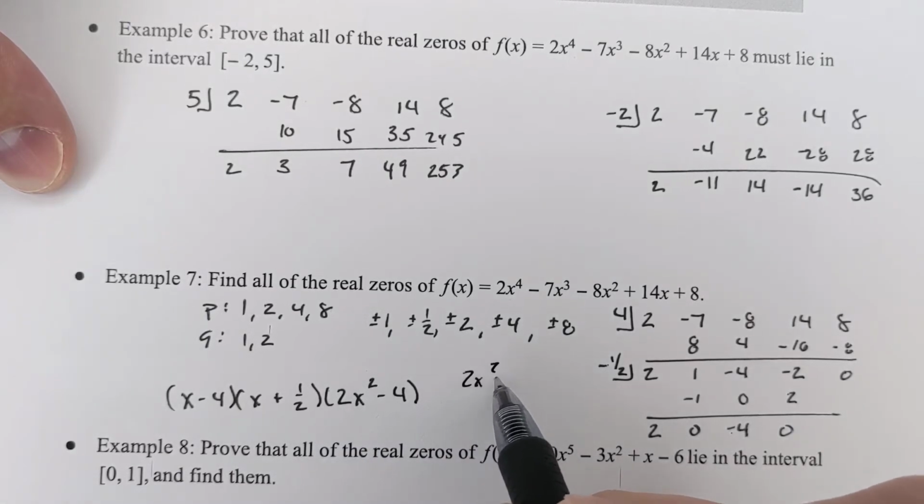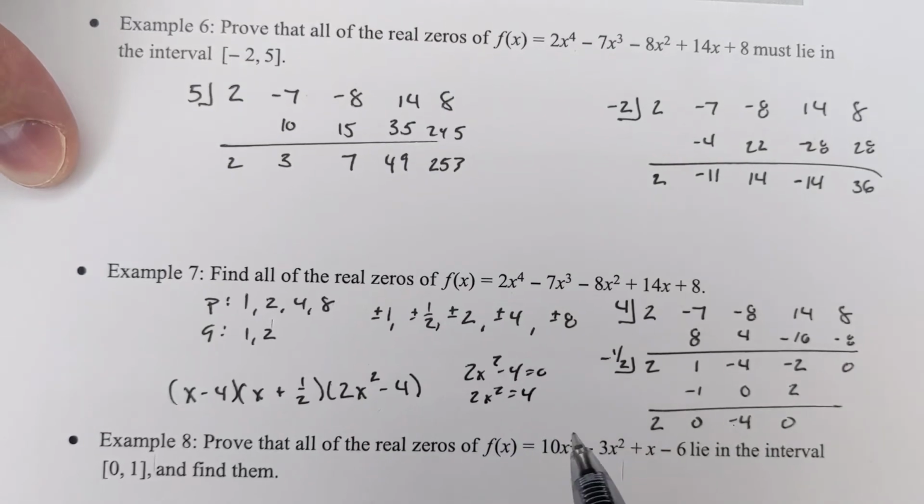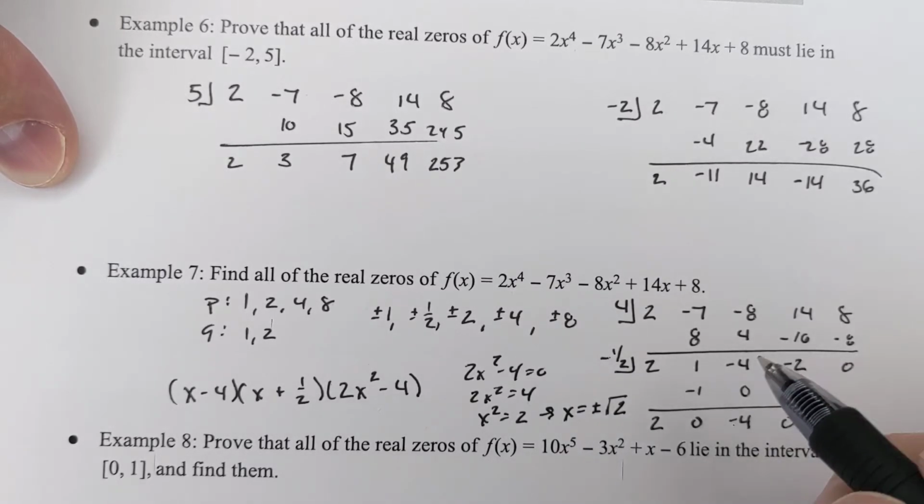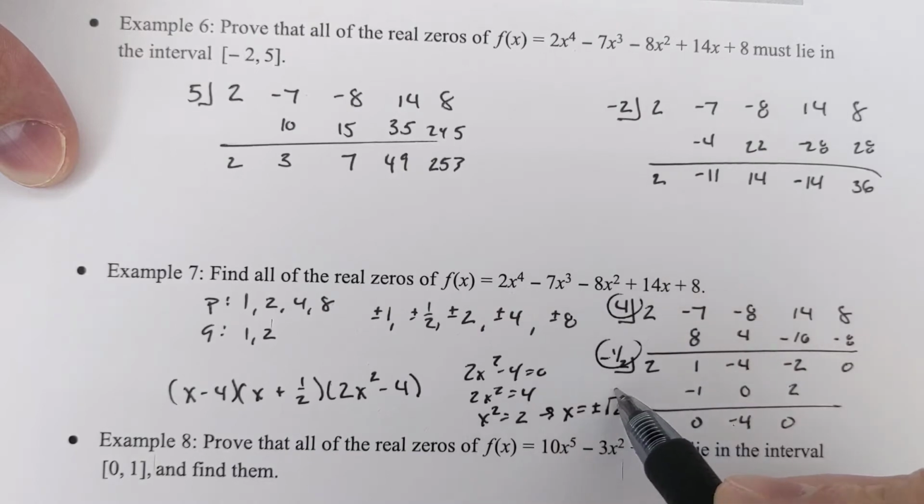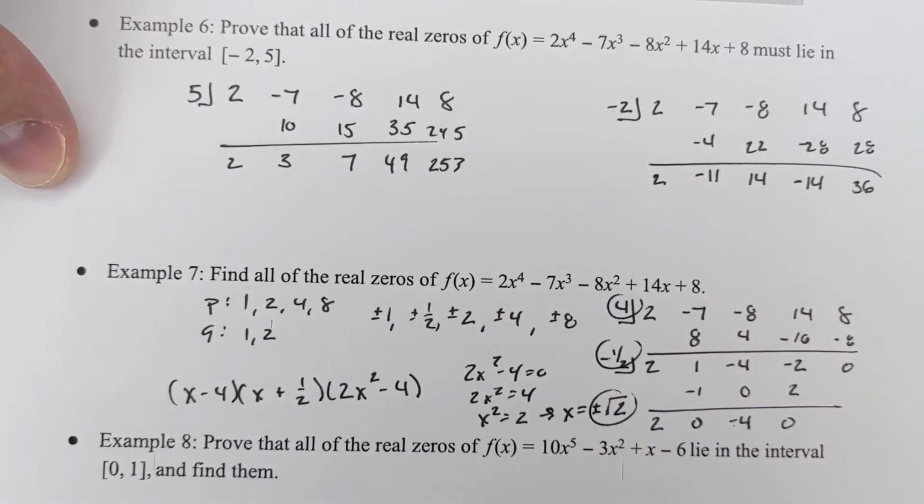So 2x squared minus 4 equals 0. 2x squared is equal to +4. X squared is equal to 2, which means when I take the square root, x is equal to positive or negative root 2. So my solutions are 4, -1/2, plus or minus root 2.